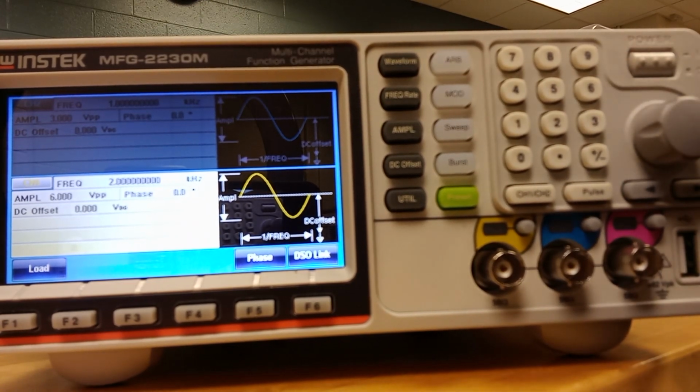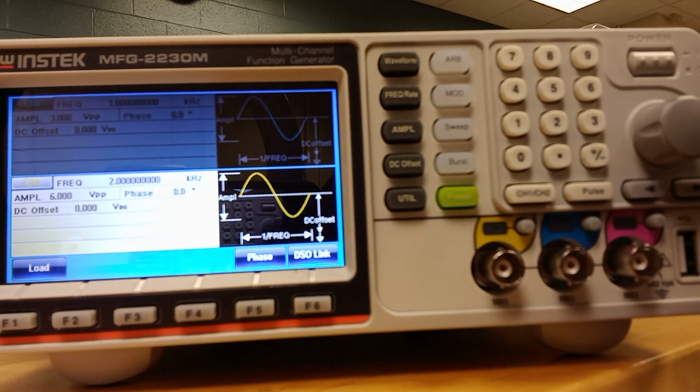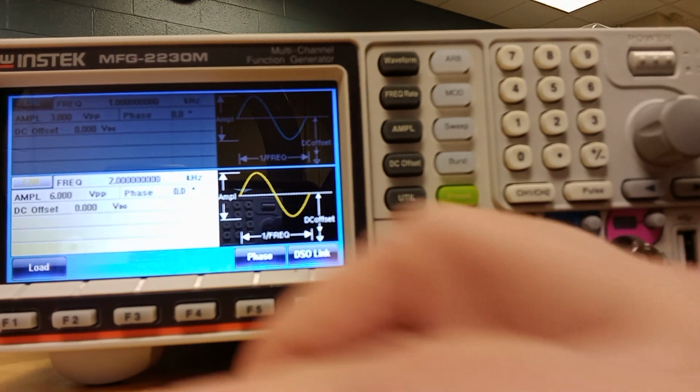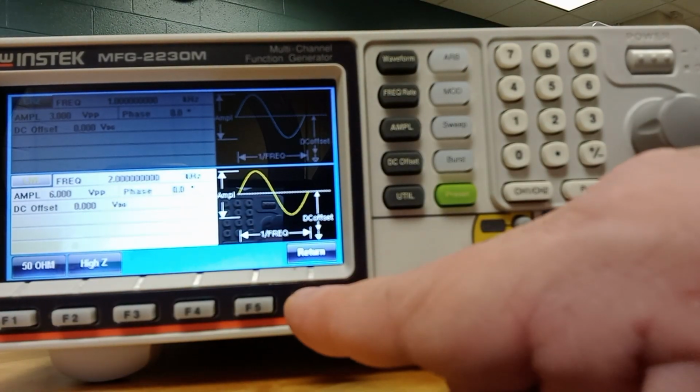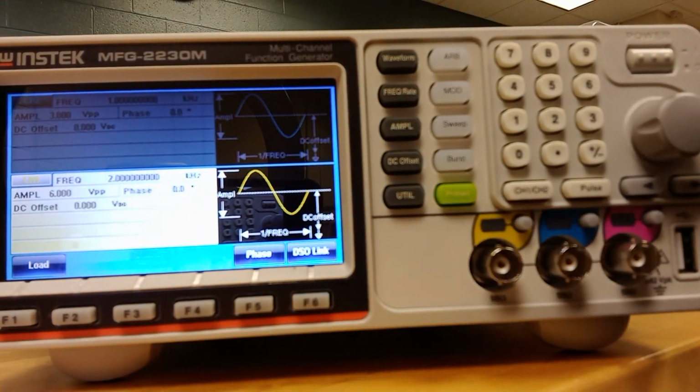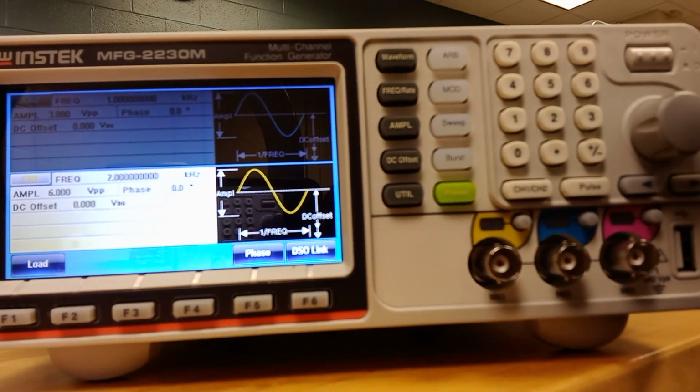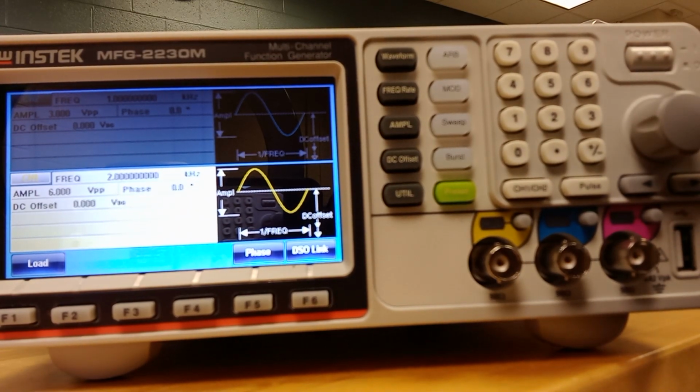So the first step is to set our load impedance to high Z. So I'm going to press load, high Z, return. Okay. Now the second step is to actually create the signal.